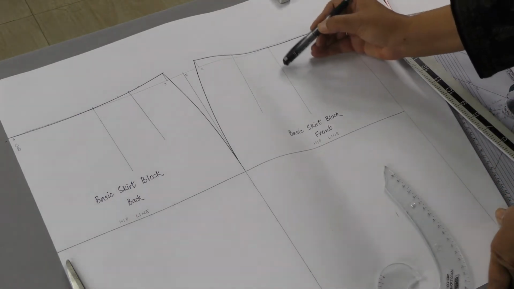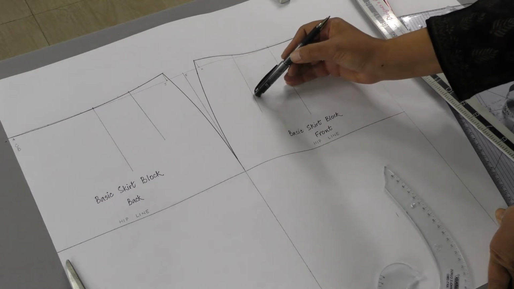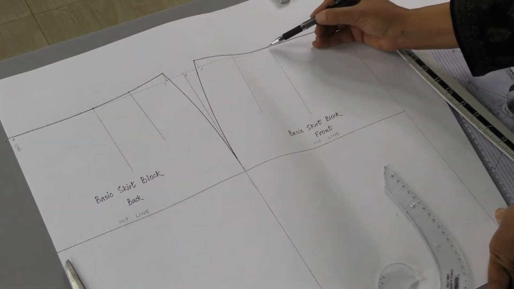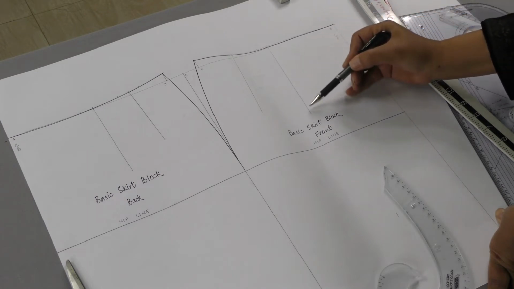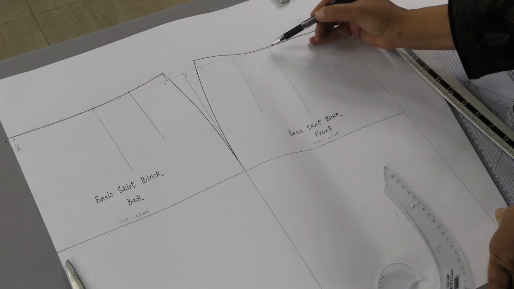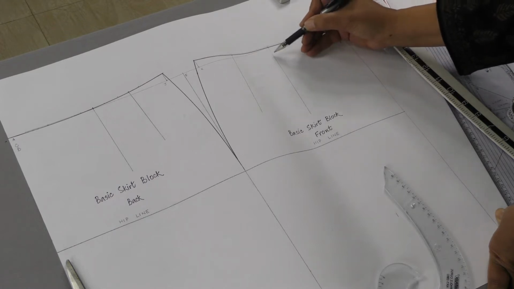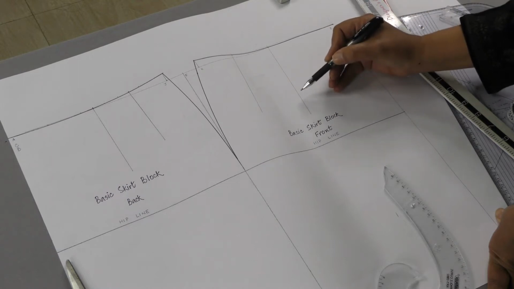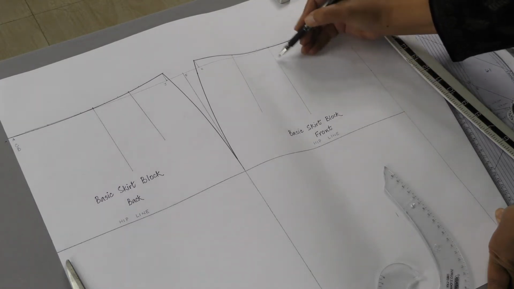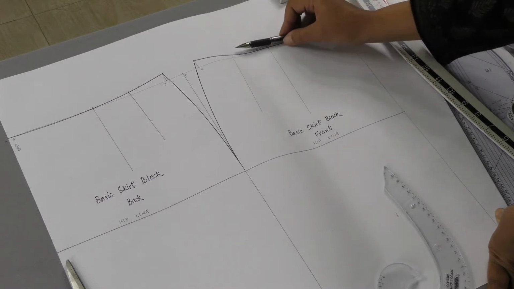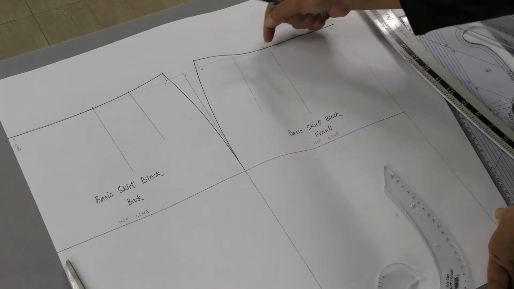The front darts are longer than the back darts. The center dart of the front is 14 centimeters long. So you have to draw a perpendicular which is 14 centimeters long. Please remember that this is not drawn as a straight line. This line has to be perpendicular to the waistline.